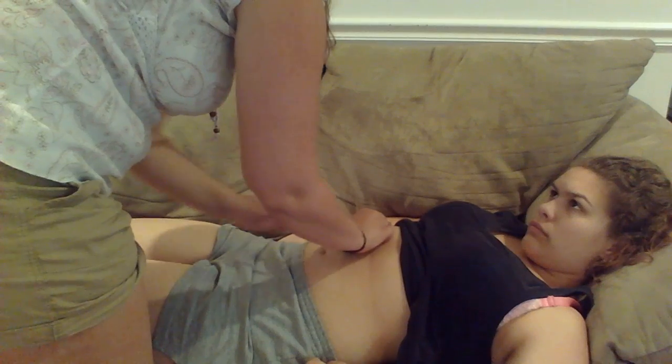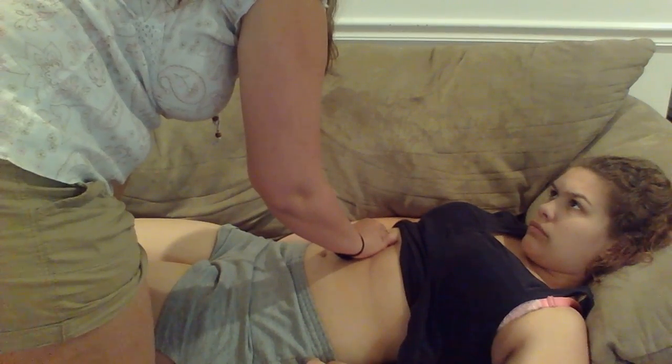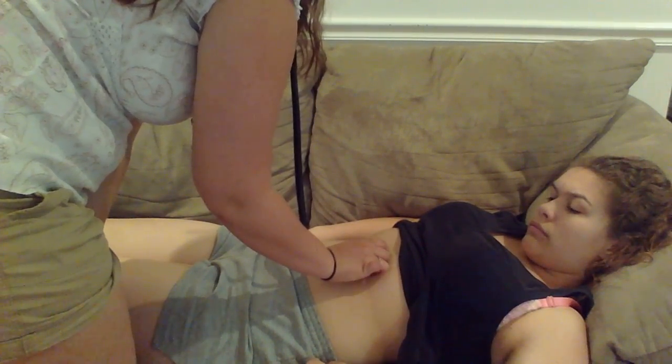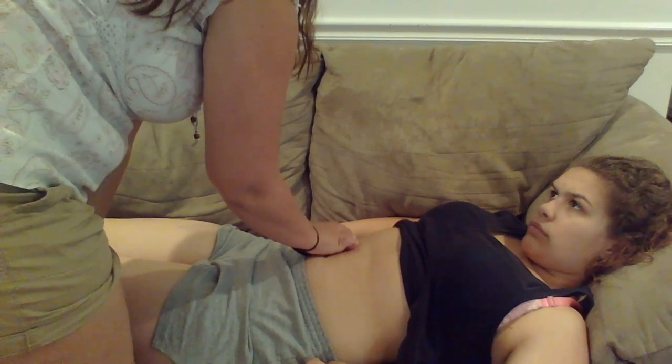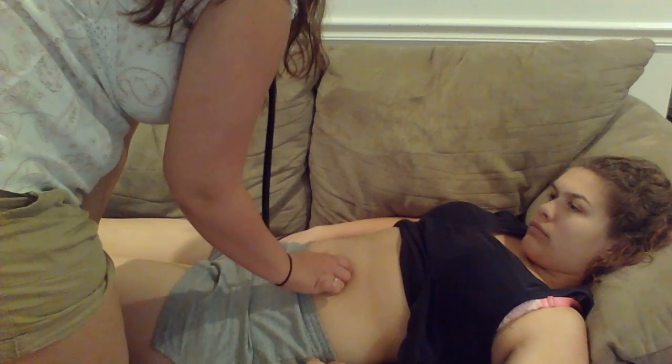Now we're also going to be listening to the arteries, listening to the iliac arteries, listening for any bruits. And the renals. And then down below will be the femoral arteries. After listening to the bowel sounds and the arteries, then we're going to percuss the abdomen.